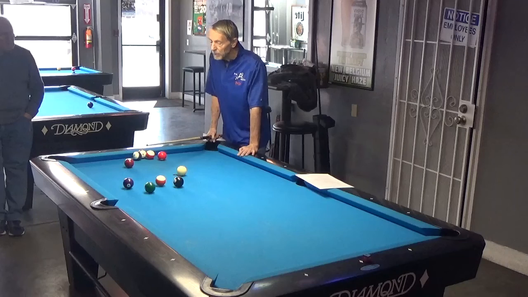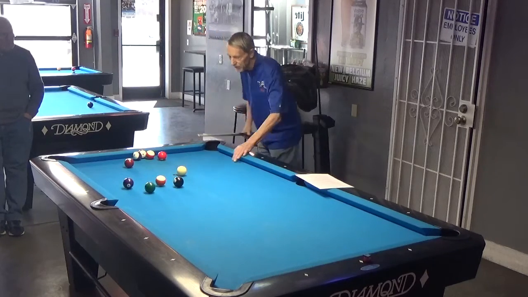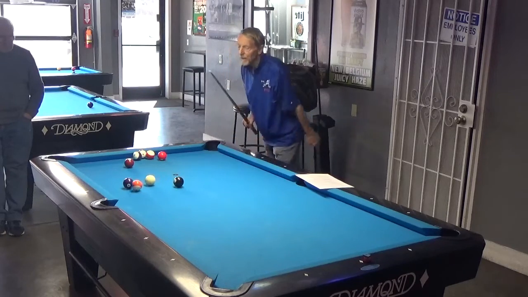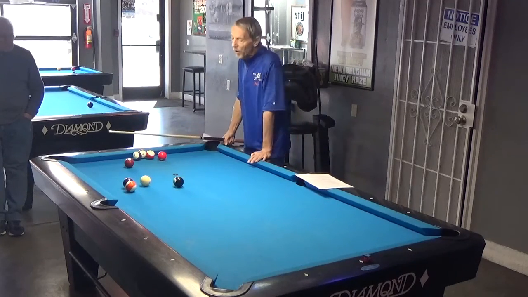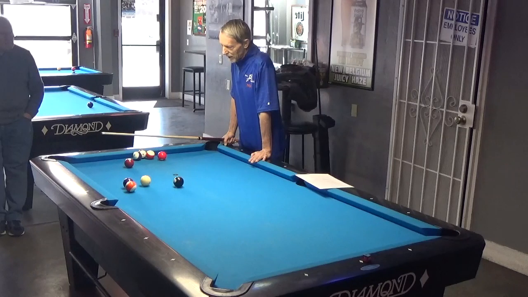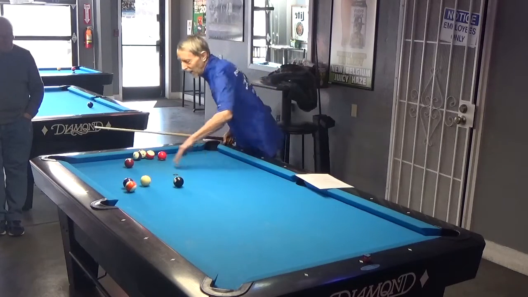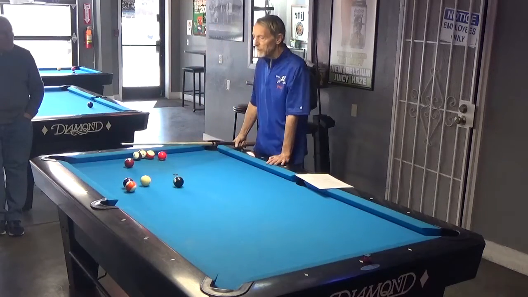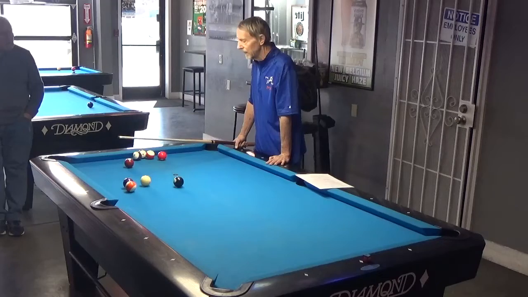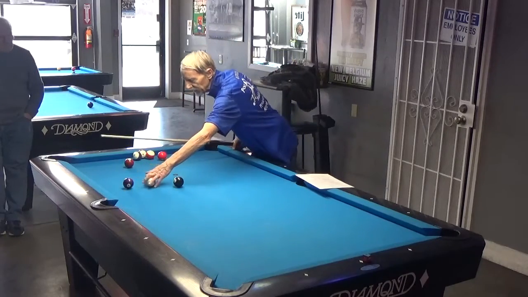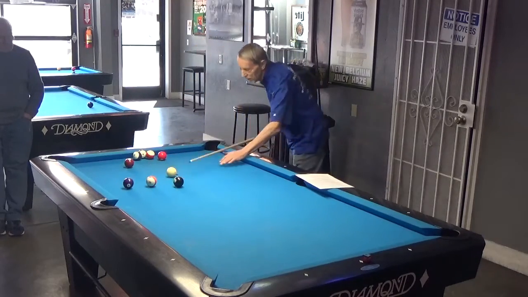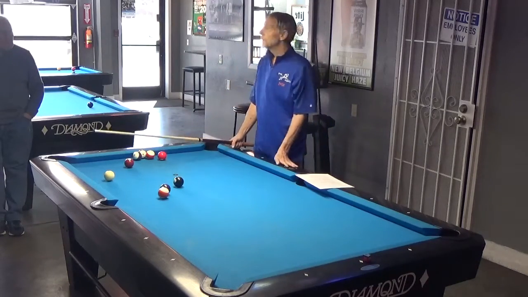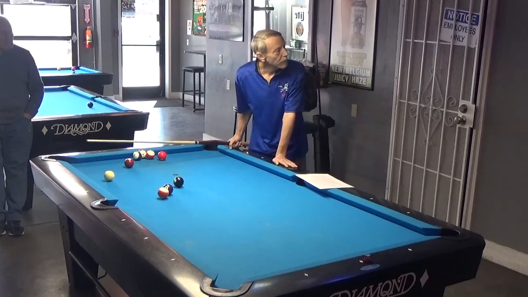But once I establish my group, let's say that I make the 6 like this. I have established solids. So from now on, I must make a legal shot on a solid. Now, if I did this and I'm shooting the 4, and I clip the 13 like that, my opponent would get ball in hand anywhere on the table. That would be considered a foul.